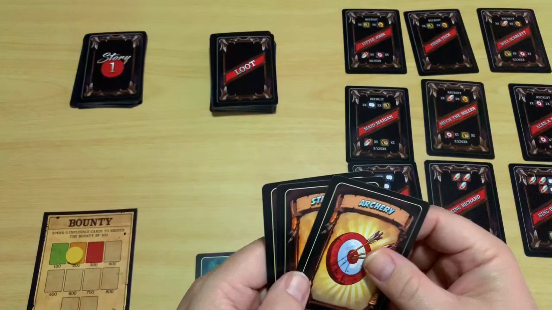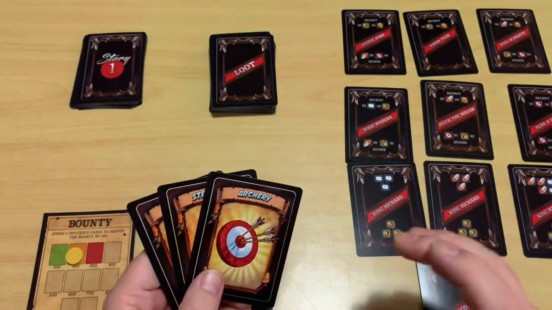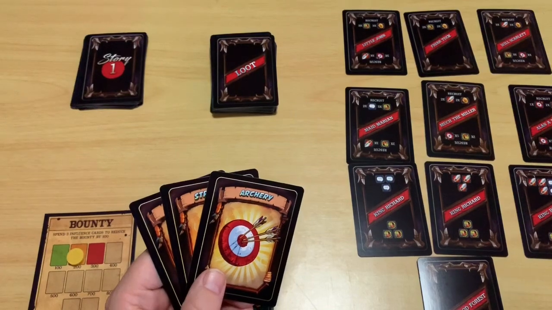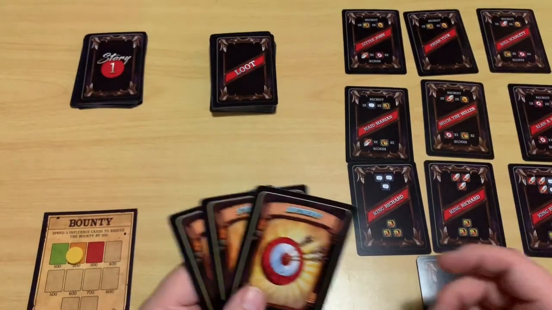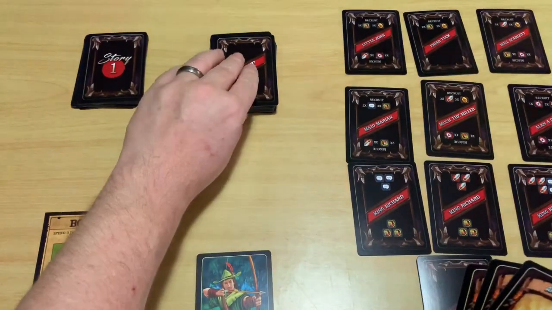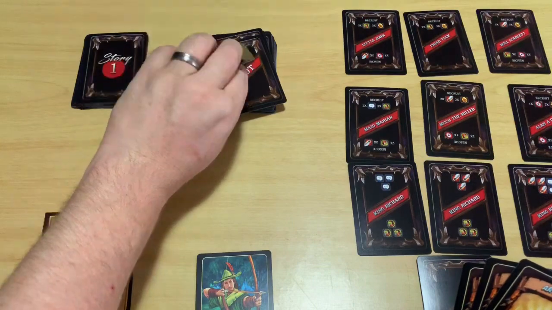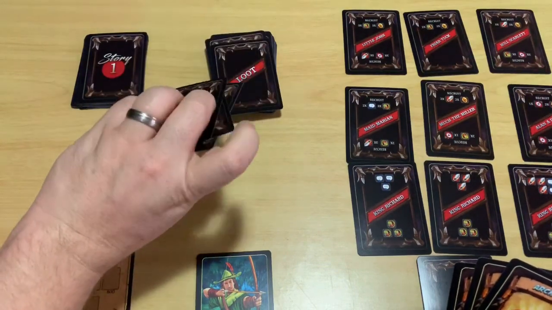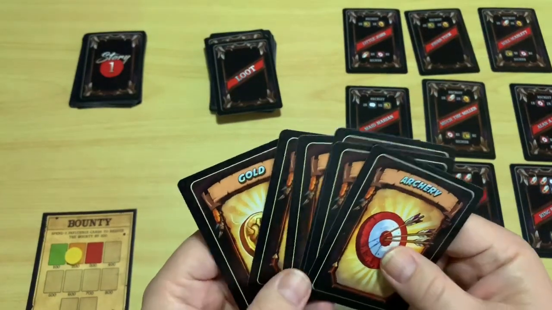Robin Hood is played in 3 phases, and I'm going to go through each of these phases individually. All right, the first phase is the rob from the rich phase. So what you do, you draw 3 cards from the loot deck, and this represents what you get out of robbing the rich. Okay, and so now we've got 6 cards in our hand.